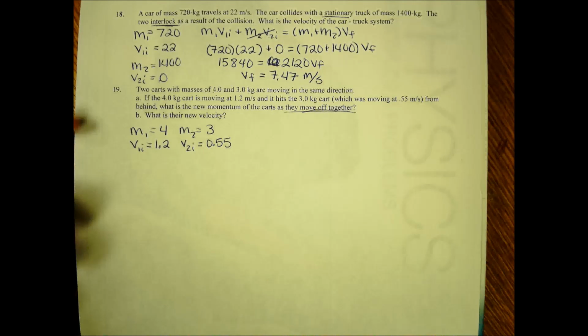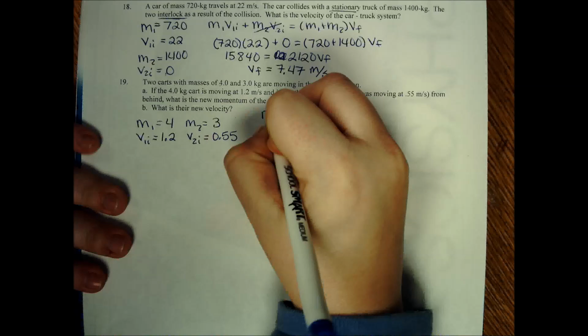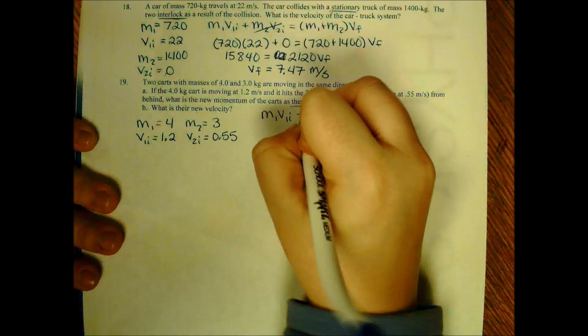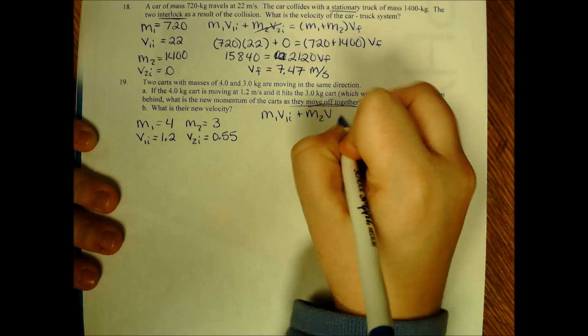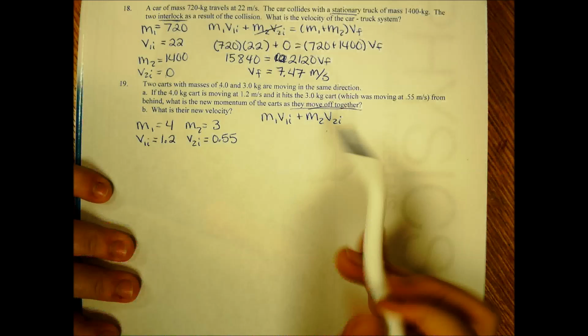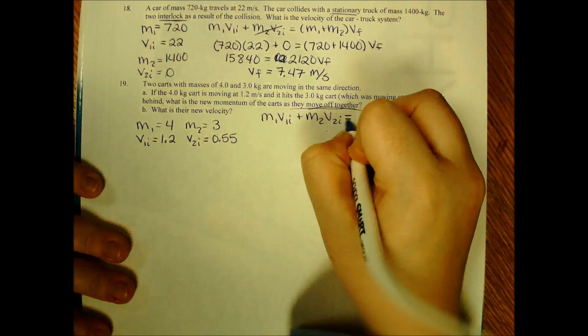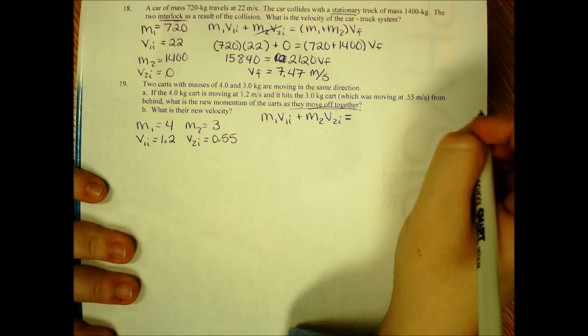So the first thing it wants is just the momentum of them as they stick together. So the momentum has to be equal on both sides. So if we calculate their momentum before the collision, M1 V1 initial plus M2 V2 initial, that's their momentum before the collision. It's the same thing as the momentum after, since momentum is a constant, can't be created or destroyed.